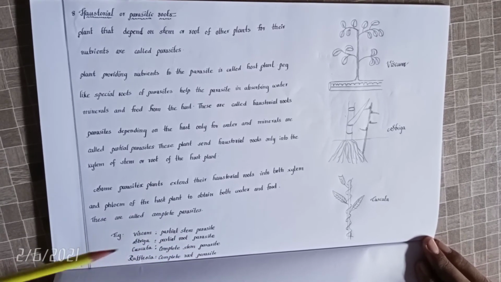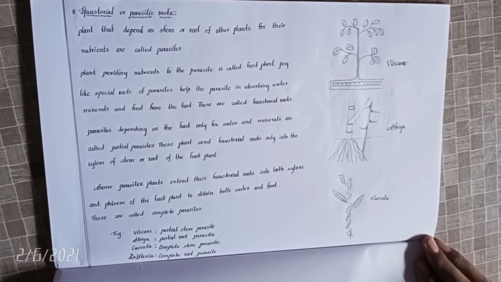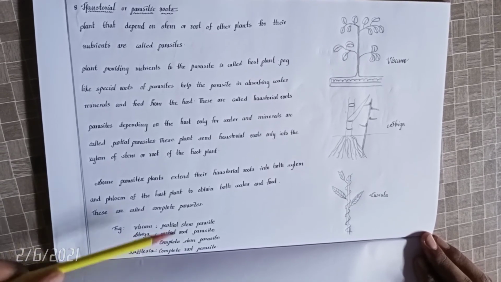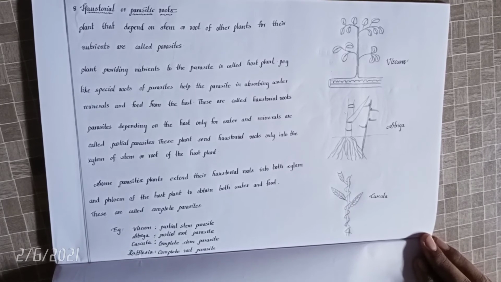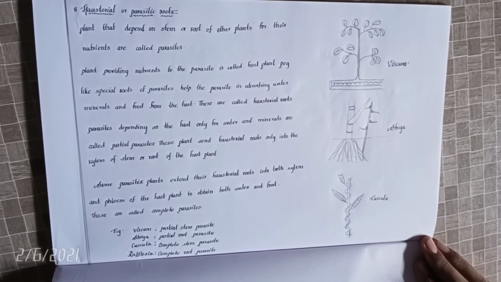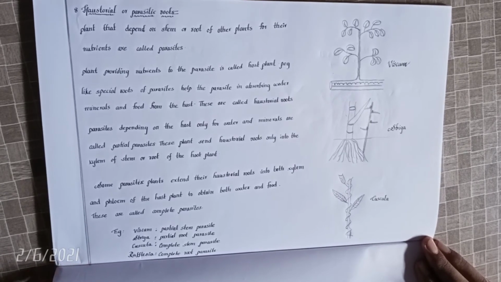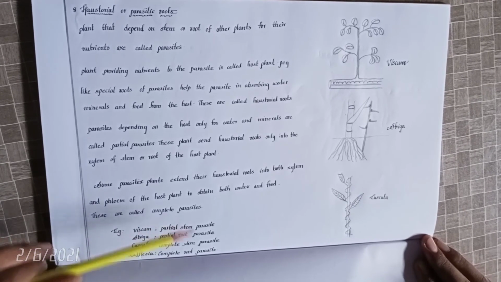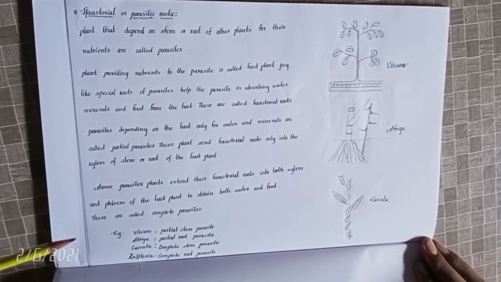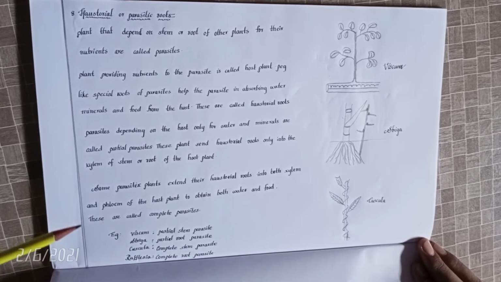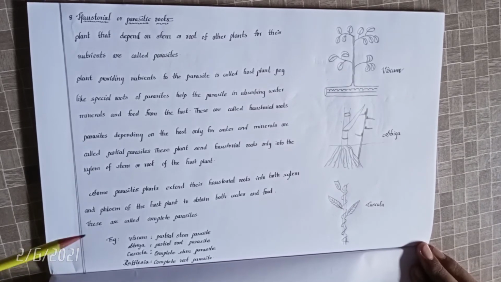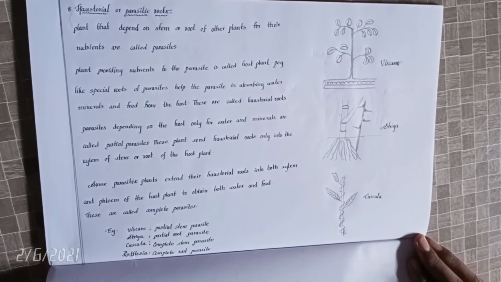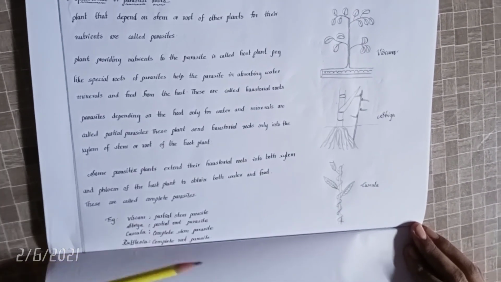Viscum is a partial stem parasite. Striga is a partial root parasite. Cuscuta is a complete stem parasite. Rafflesia is a complete root parasite. A partial stem parasite is a plant whose roots extend into the stem of another plant and absorb only water and minerals. In a partial root parasite, the haustorial roots of a parasite absorb only water and minerals and spread only through xylem vessels.